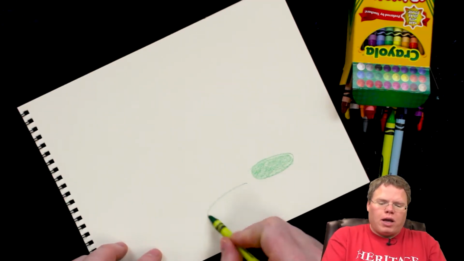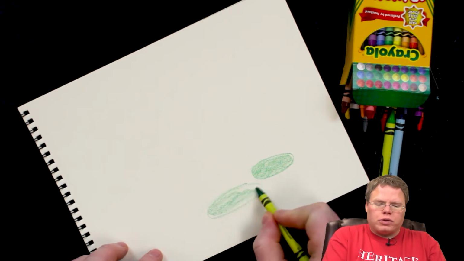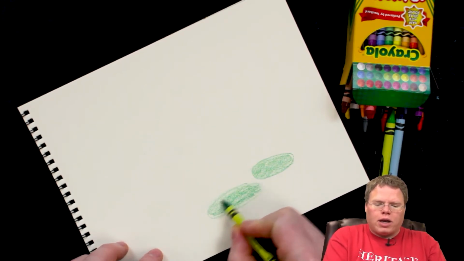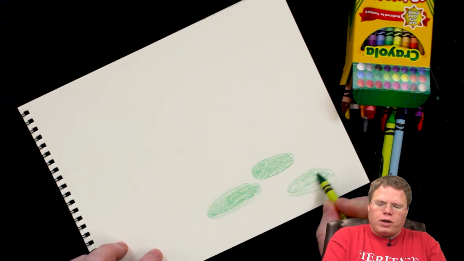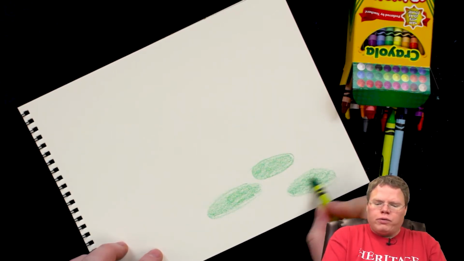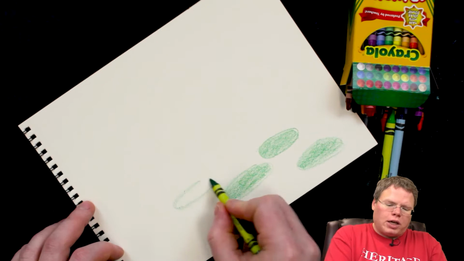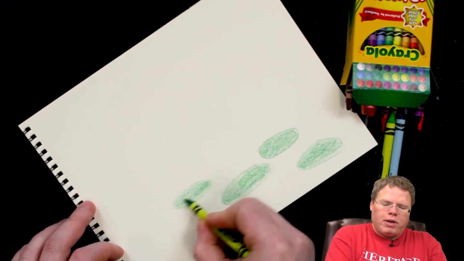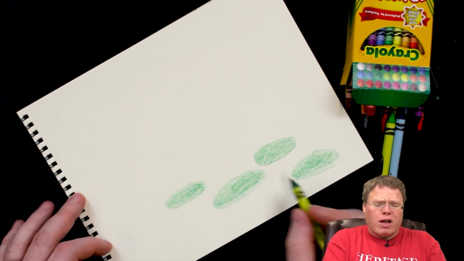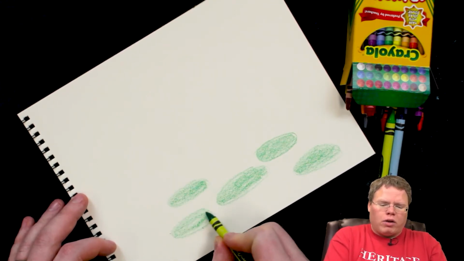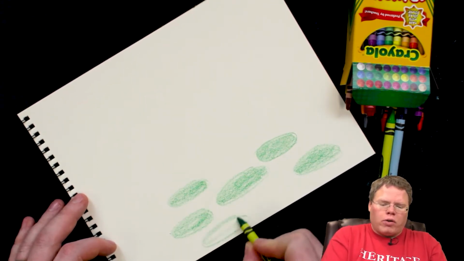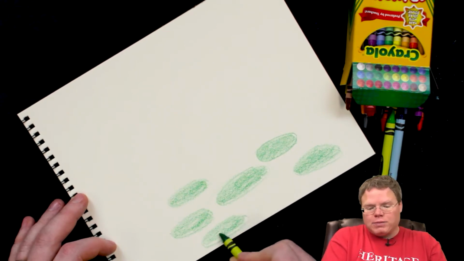And I'm just going to make a pile of these ovals. Fill them in, color them in. Be gentle with your crayon, but fill it all the way. Your ovals don't have to touch each other, you don't have to have the same number, you don't have to have them in exactly the same place I have mine. Just make a pile of ovals. These are the lily pads.